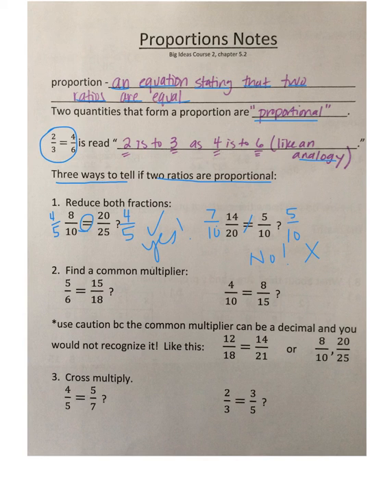You can also find a common multiplier. I know 5 times 3 is 15. Is 6 times 3 18? Yes, it is. And so that is a yes. 4 times 2 is 8, but is 10 times 2 equal to 15? No. You should be writing all of this on your sheet while you listen to me work with mine.